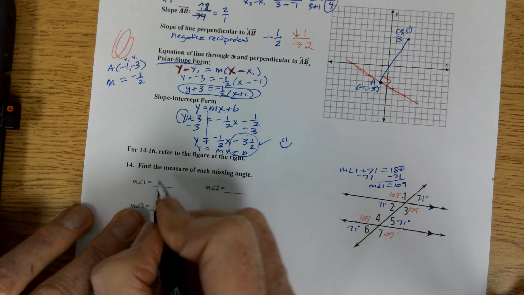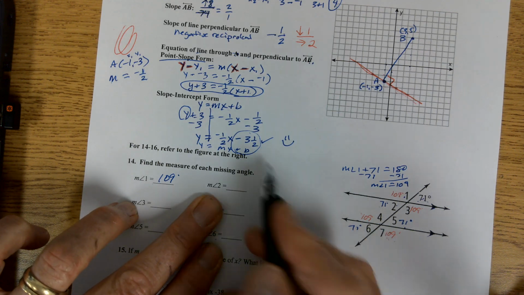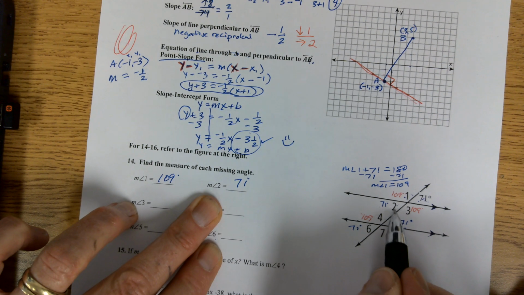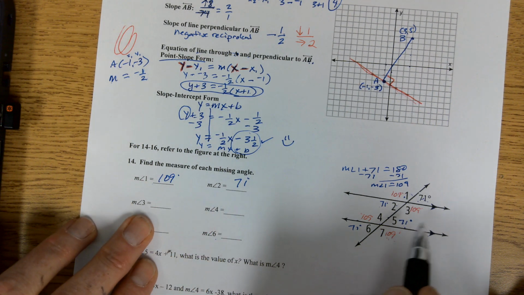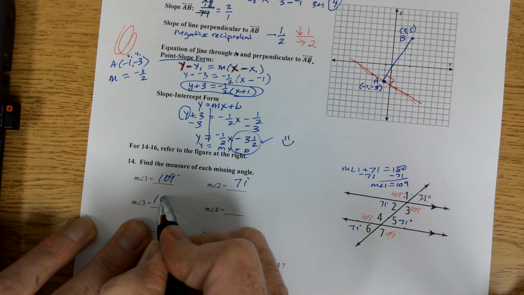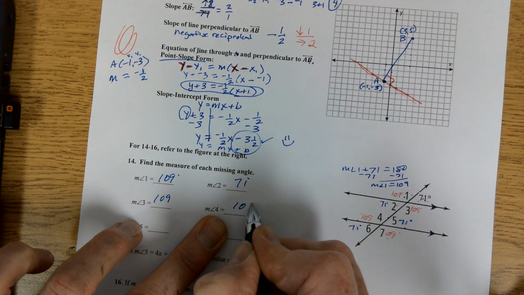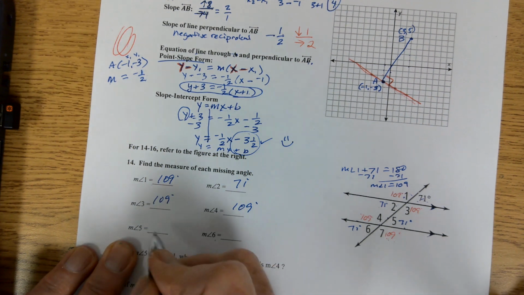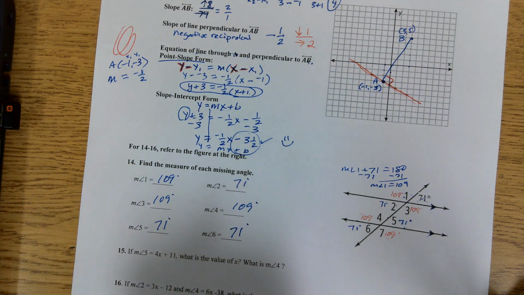So measure of angle 1 is 109 degrees. Measure of angle 2 is 71 degrees. Also notice 109 plus 71, a linear pair, is 180, so we did okay. Measure of angle 3 is 109. Measure of angle 4 is 109 degrees. These are all degrees. Measure of angle 5 is 71 degrees. And measure of angle 6 is 71 degrees.